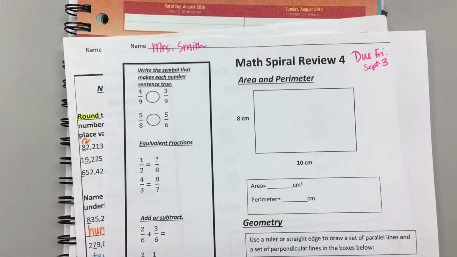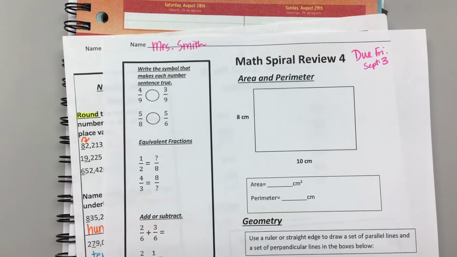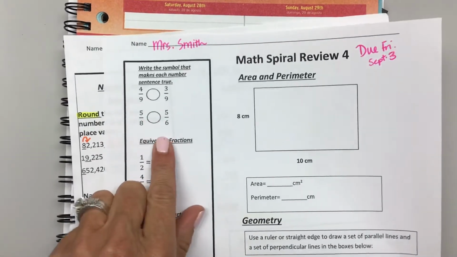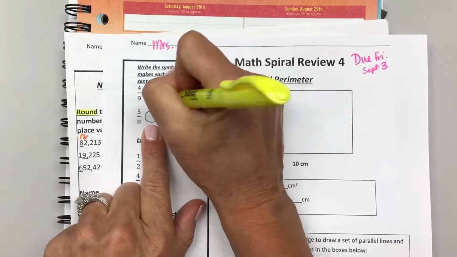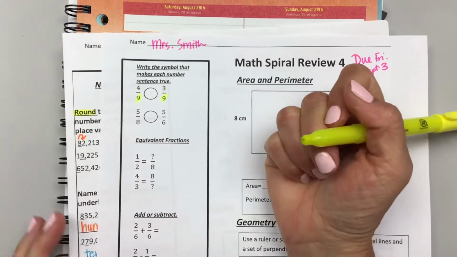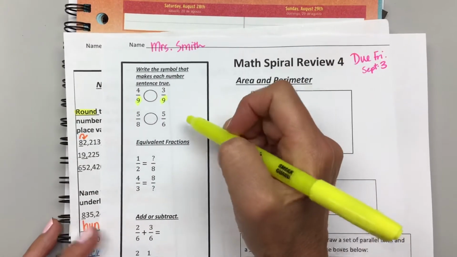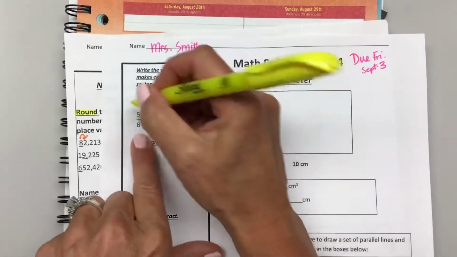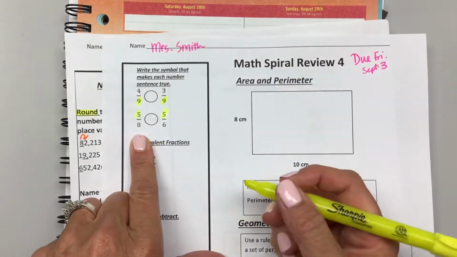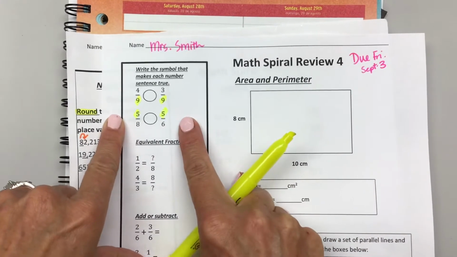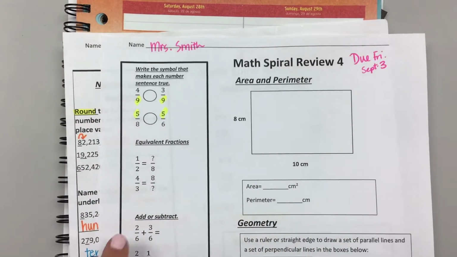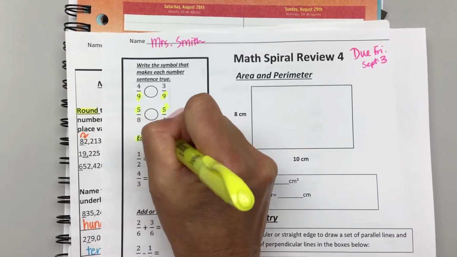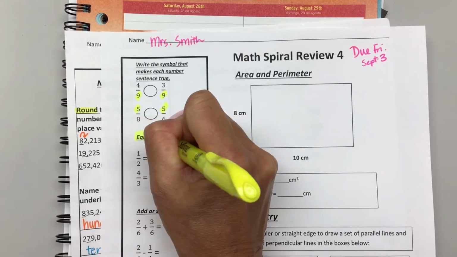No. Okay, so the first one is, these are just making comparisons. You may want to note here that the top one has the same, what do we call that bottom number in a fraction? Denominator. And the second one has the same, what do we call that number in it? Numerator. Good job. Okay, so we're looking for equivalent fractions.